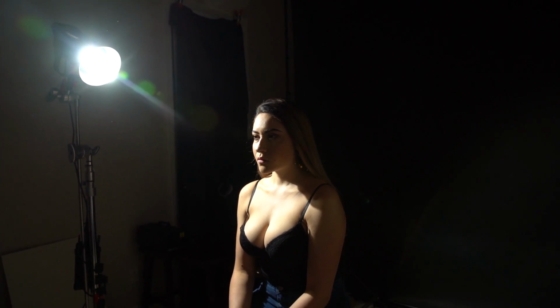Split lighting is achieved by positioning the light approximately 90 degrees on the left or right side of the subject until one side of the face is in shadow.